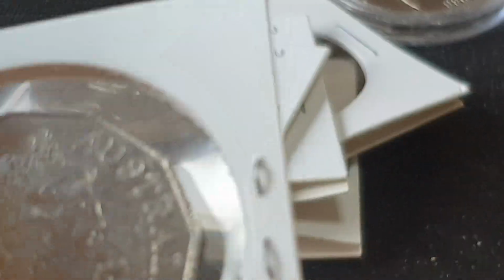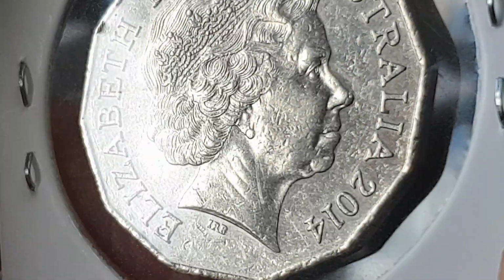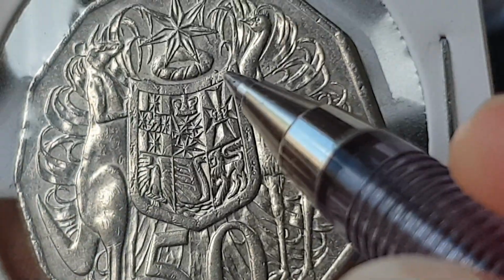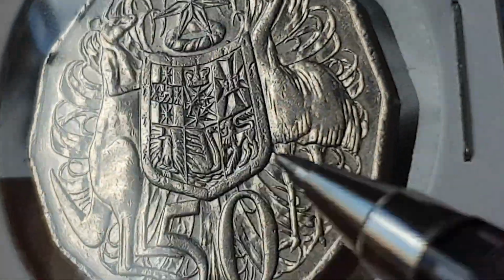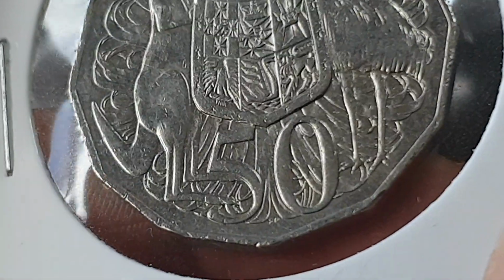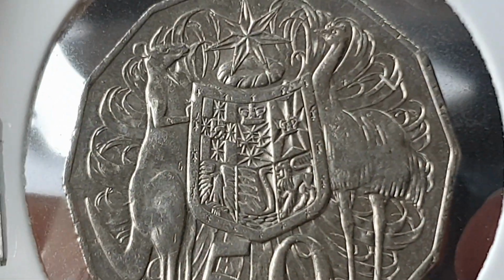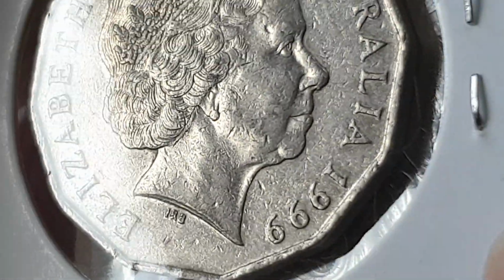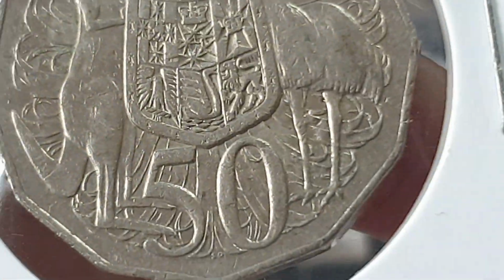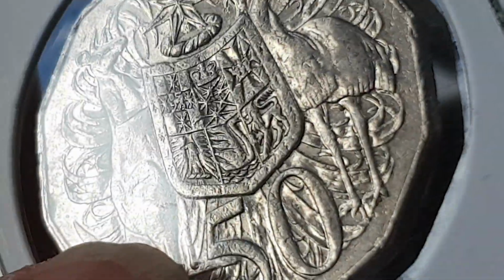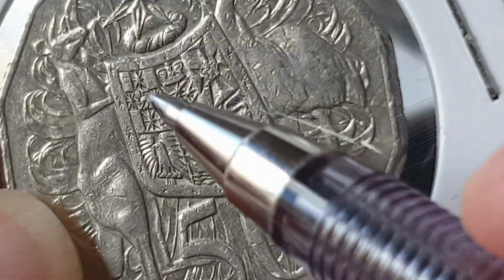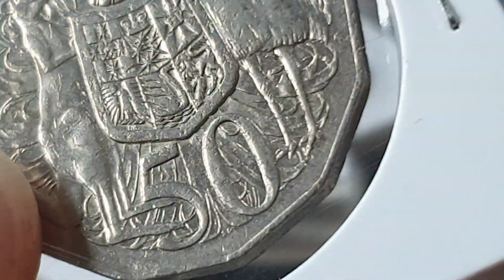So we move on to some other dates. So here we have 2014, and this one actually has not much, but just a small cut up there. So that is, you know, quite a normal coin. It's just a small breakage in the actual die. Here we have, what date's this? 99. And this one, there's a cut as well. I think the cuts are up here next to the actual hand of the kangaroo.